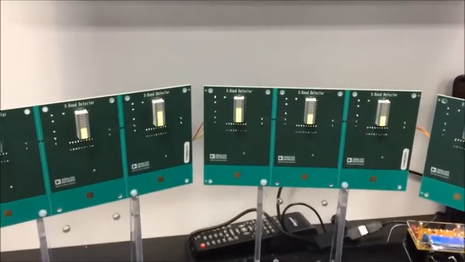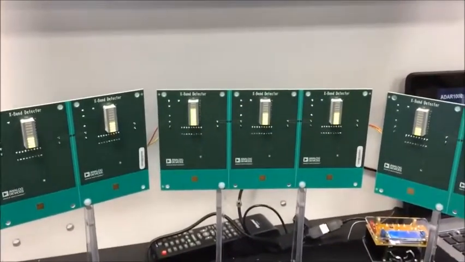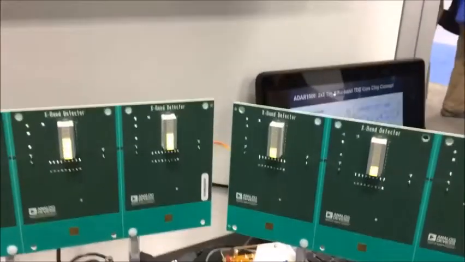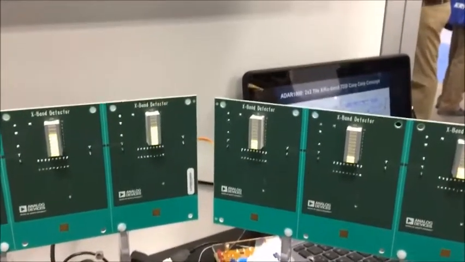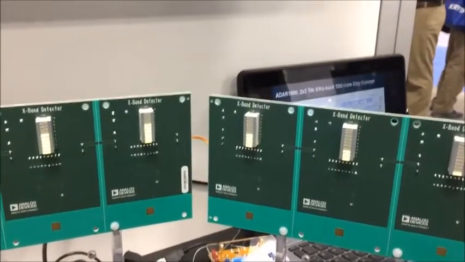Okay, and I can see as it's moving, you can see the LEDs light up and they get taller, and you can see right over there. So that should be coming along any moment. Yeah, you can see it starting to pick up. Okay.